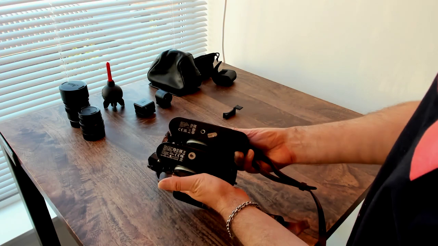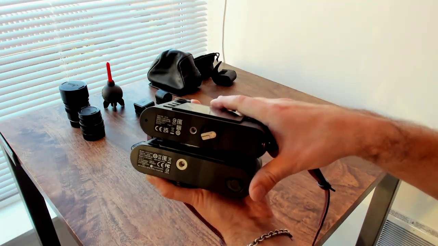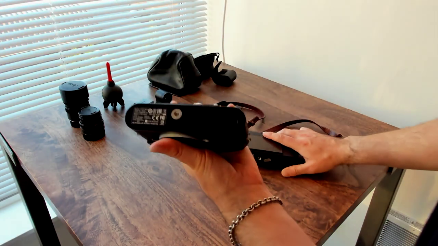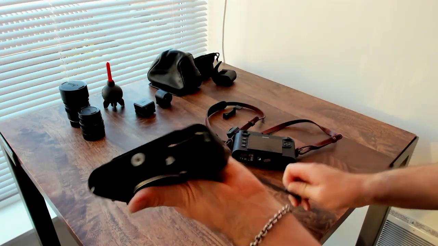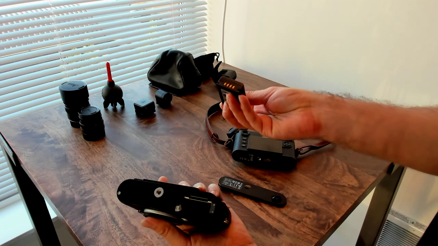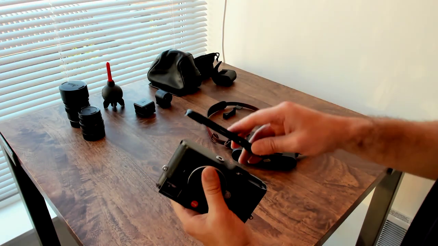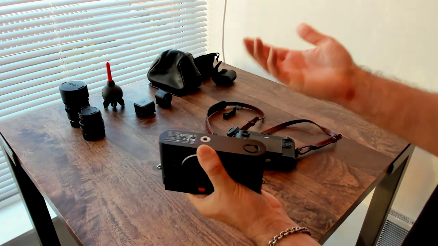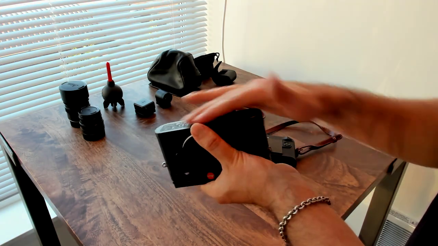Now let's take a look at the bottom. Now we're actually getting down to one of the core differences between these cameras. So let's take a look at the M10 first. The M10, it's got this base plate. You can spin this, take it off, and then from there you can take the battery out. And also your memory card slot is in there. A lot of people didn't totally love this because it's kind of cumbersome. Some of the purists like it because this is how some of the original Leicas have this type of base plate.